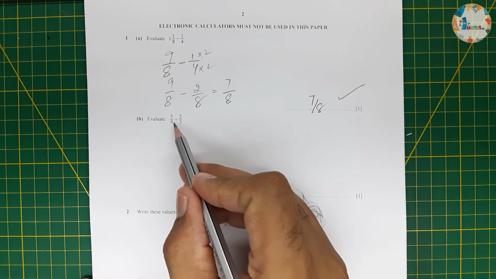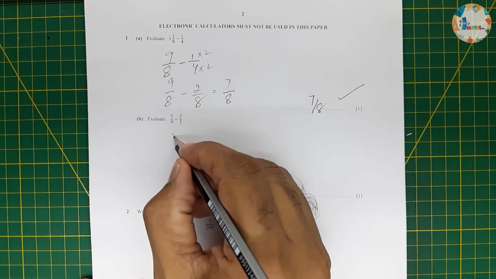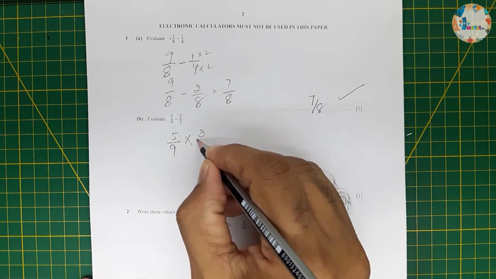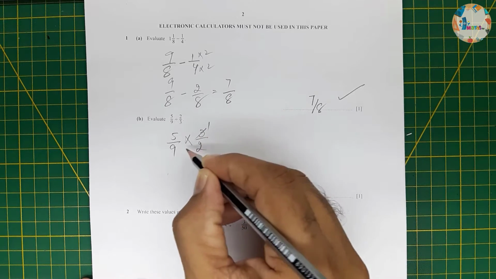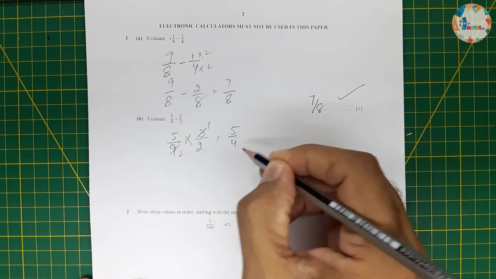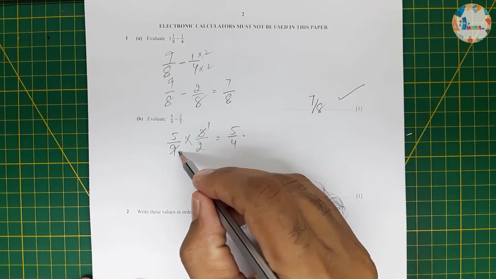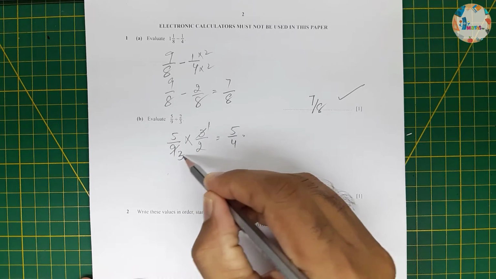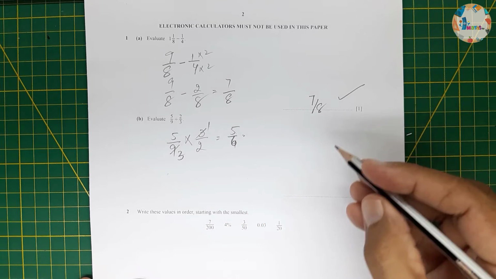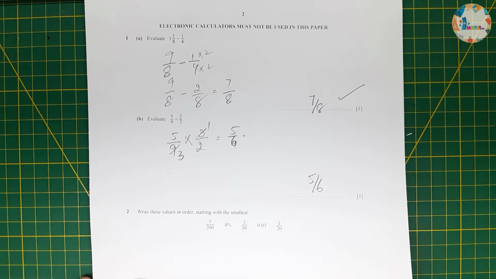Now B part, evaluate 5 by 9 divided by 2 by 3. So for 5 by 9, we will change division to multiplication. This will be 3 by 2 and we can cancel. 3 ones are 3, 3 threes are 9, so it will be 5 by 6. So 5 by 6 will be our final answer. 5 over 6 we can write over here.